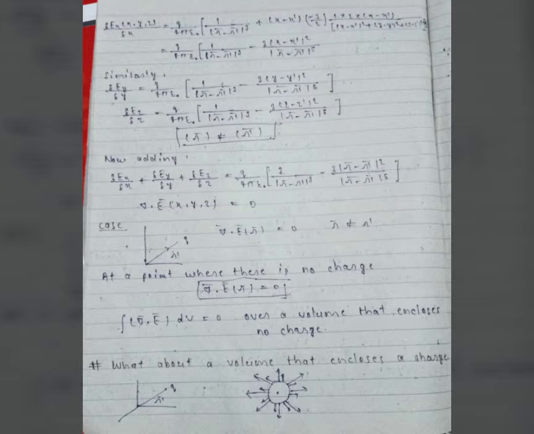So I get q over 4 pi epsilon 0 times 3 over |r - r'|^3 minus 3 times (x - x')^2 plus (y - y')^2 plus (z - z')^2, which gives me modulus |r - r'|^2, divided by |r - r'|^5, and this is 0.